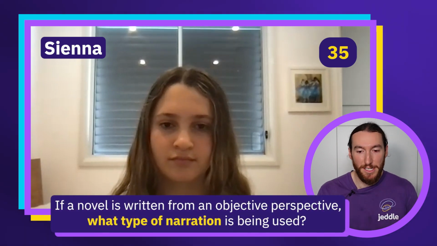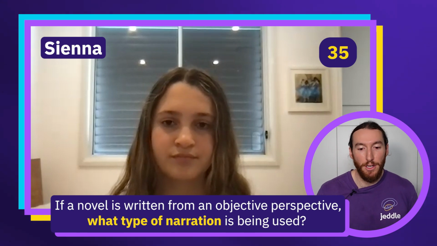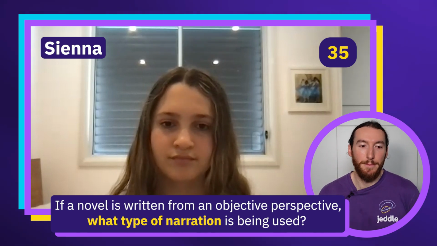The antagonist. Correct. Question 5. If a novel is written from an objective perspective, what type of narration is being used? And we need the specific type.